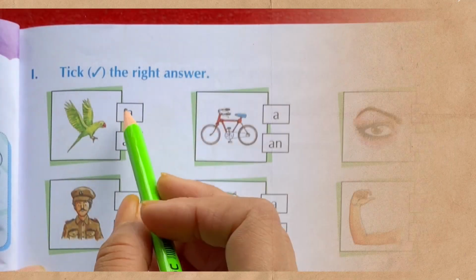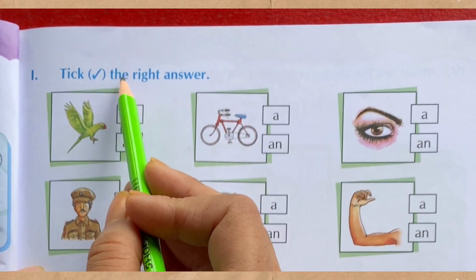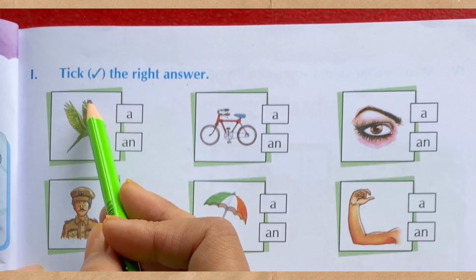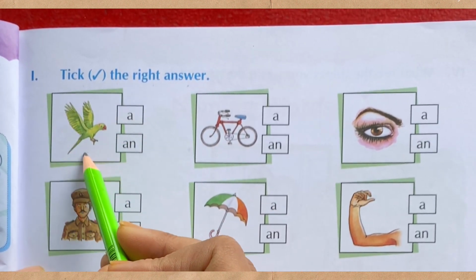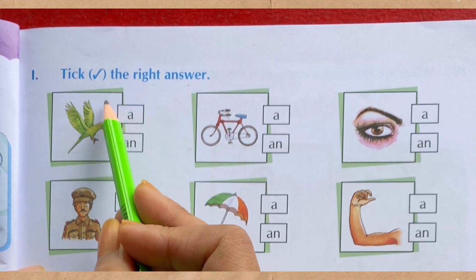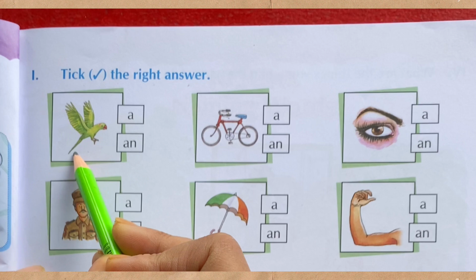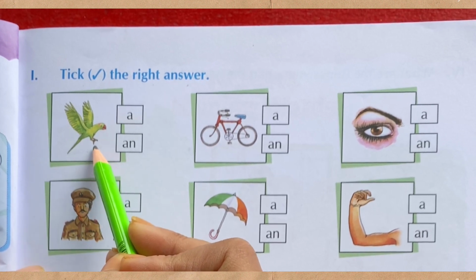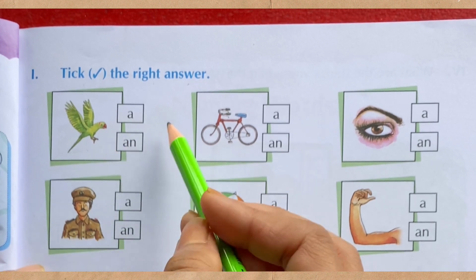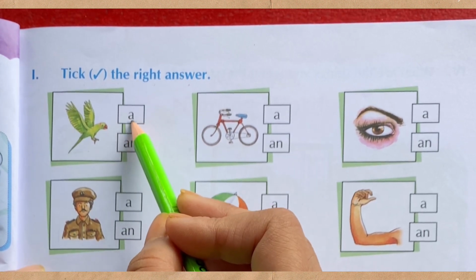Next question is tick the right answer. This is parrot. The word parrot starts with a consonant. P is a consonant. When a word starts with a consonant sound, we should use a before it.